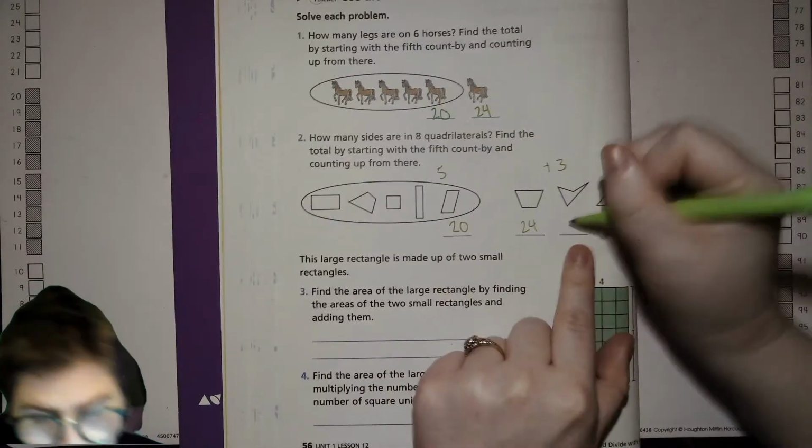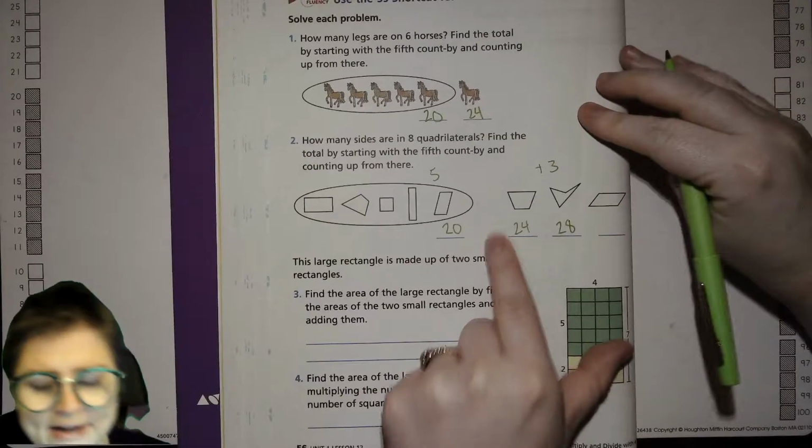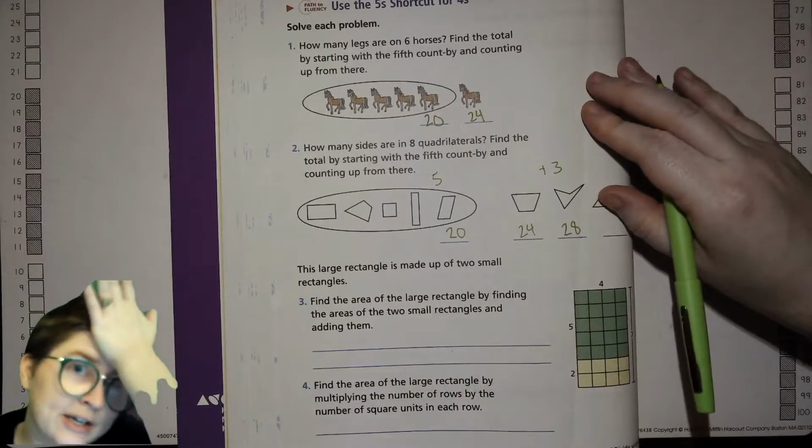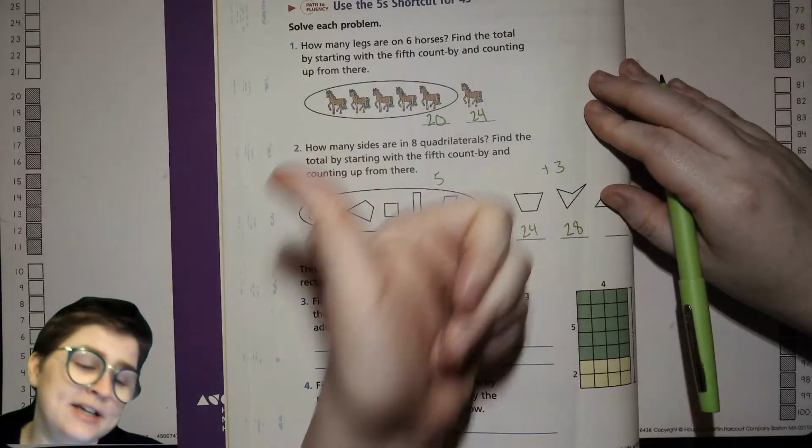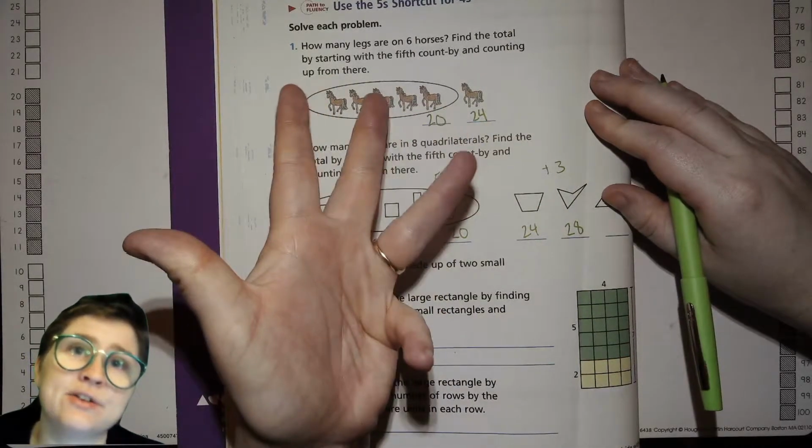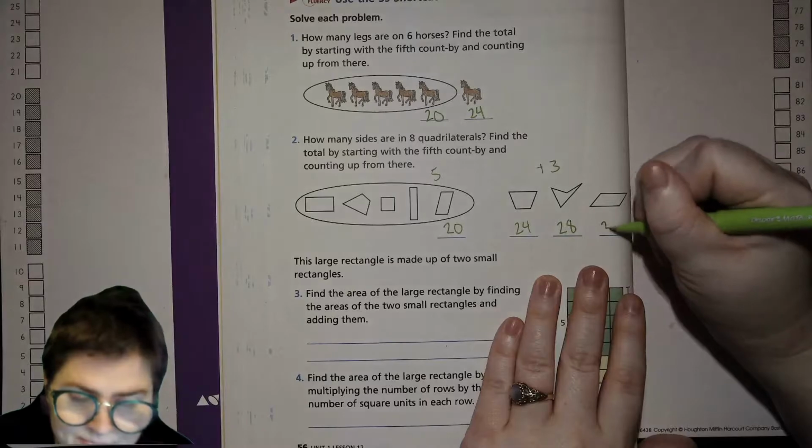Plus another group of 4, 28. And another group of 4. If you're not sure, stick 28 in your head. 28, 29, 30, 31, 32. 32.